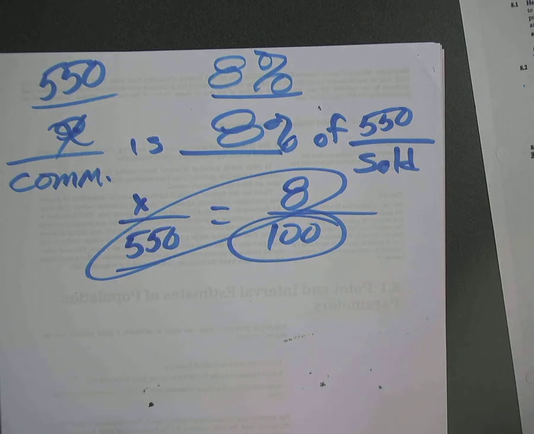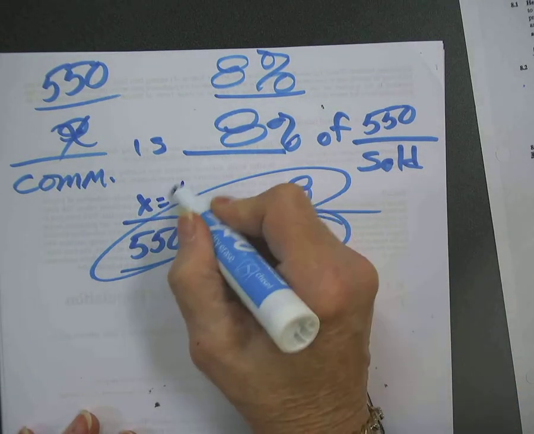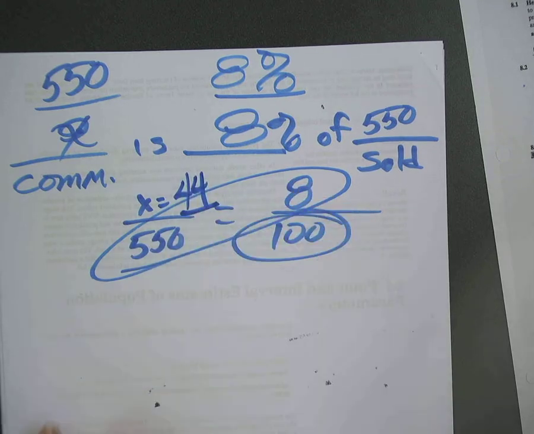So you got 8 times 550 divided by 100. 44? So you made $44 on that one sale. That's why they hit you so hard to buy stuff.